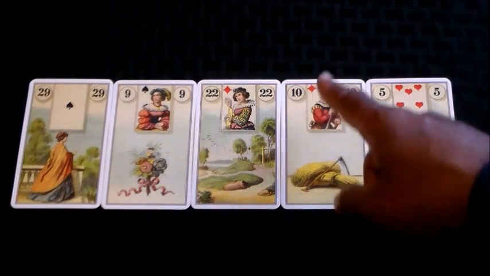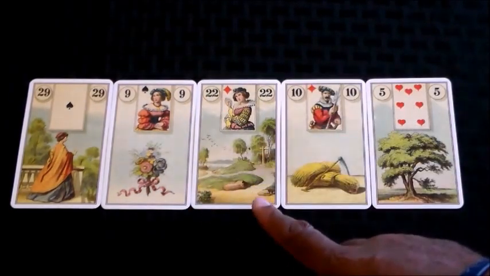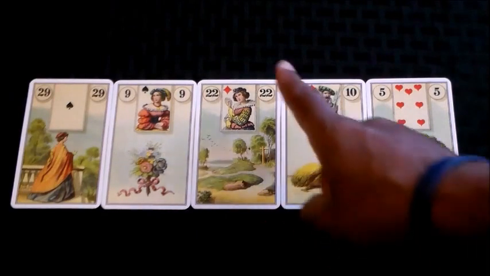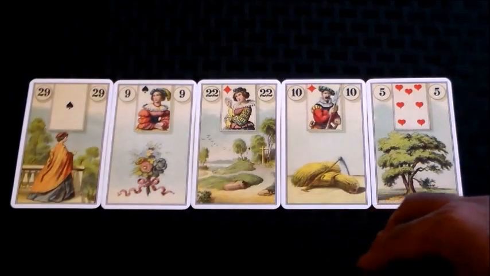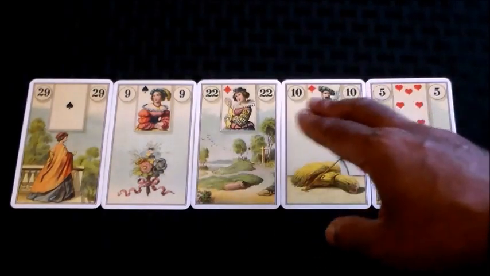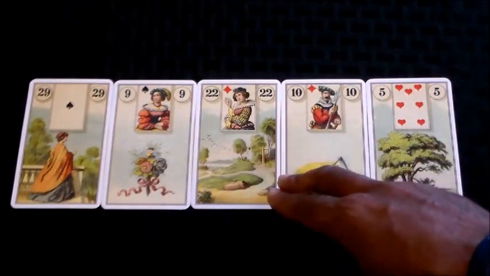So now I always read the line of 5 with the middle card first, because this presents us with the central issue or the focus. And so here we have Crossroads. So for me, Crossroads represents choices and decisions. So the central issue here is about choices or decisions about the path.